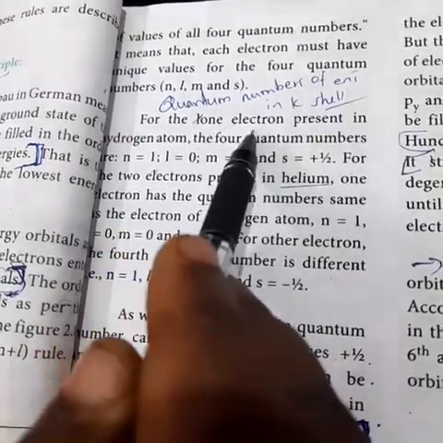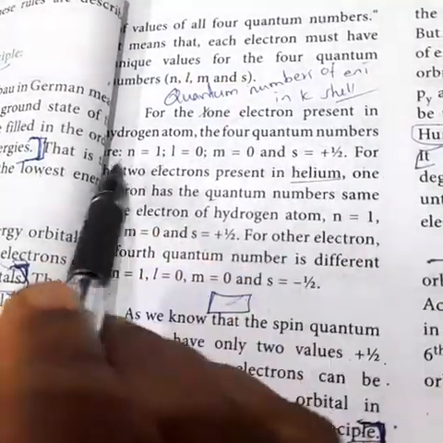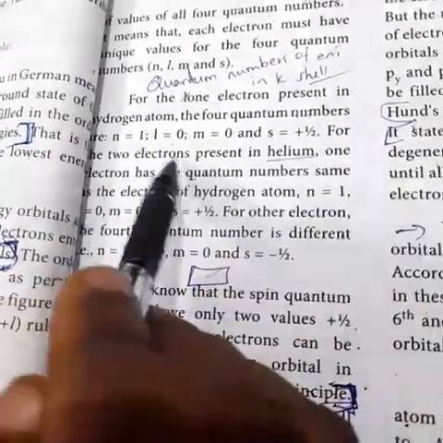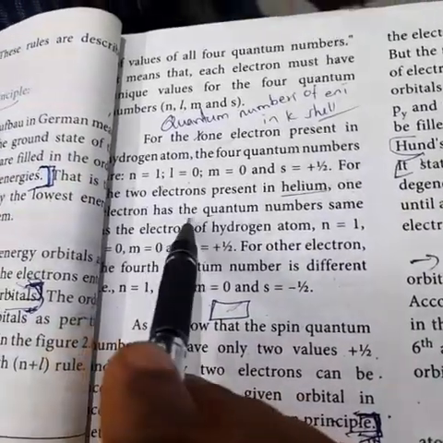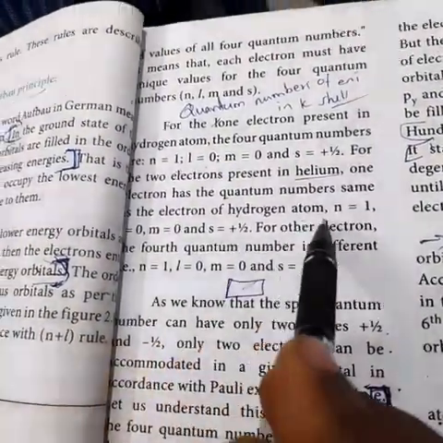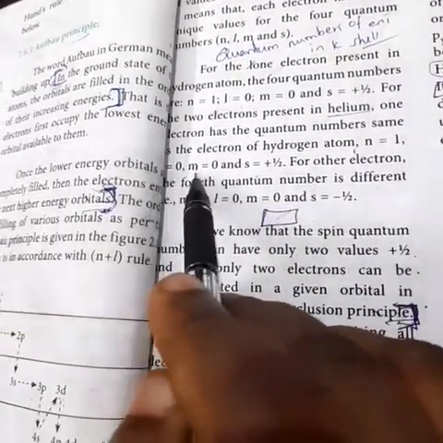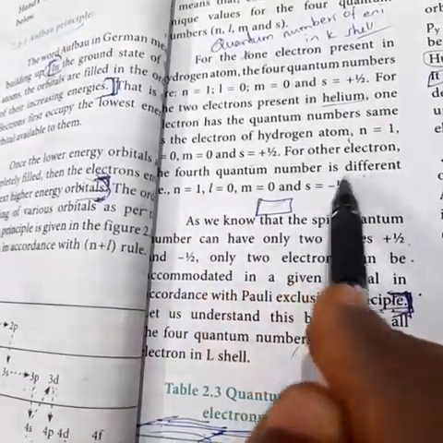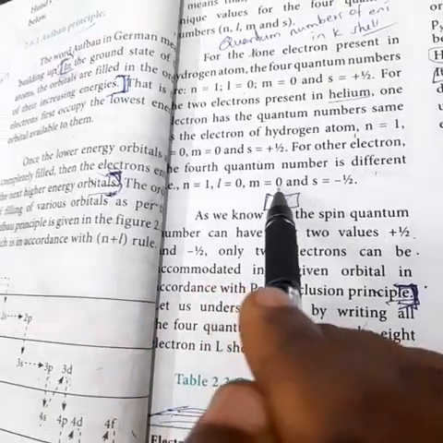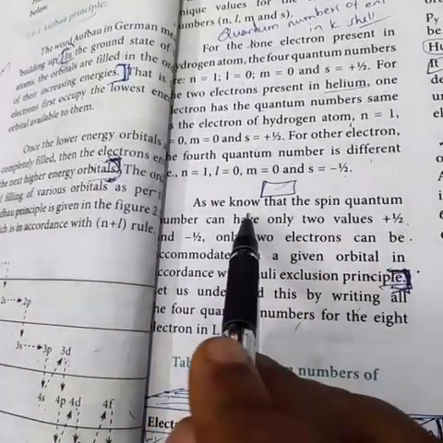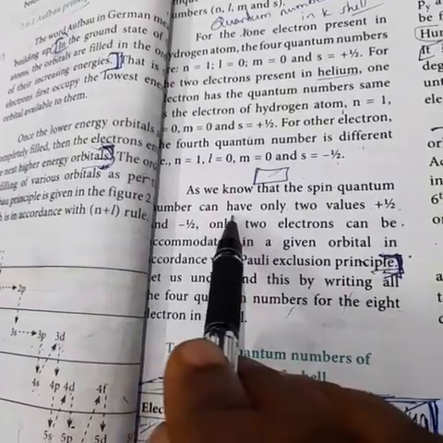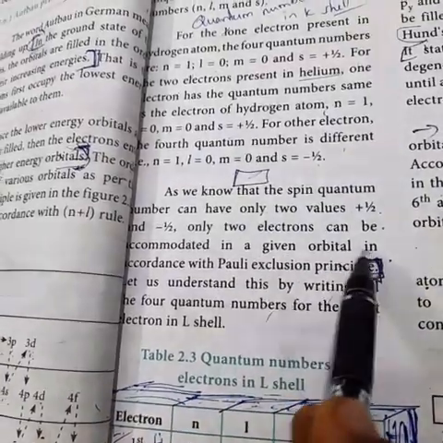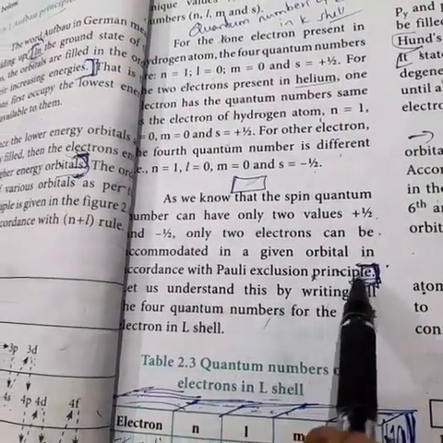For the lone electron, meaning one electron present in the hydrogen atom, the 4 quantum numbers are n is equal to 1, l is equal to 0, m is equal to 0 and s is equal to plus half. For the 2 electrons present in helium, 1 electron has the same quantum numbers as the electron of the hydrogen atom: n is equal to 1, l is equal to 0, m is equal to 0 and s is equal to plus half. For the other electron, the 4th quantum number is different: n is equal to 1, l is equal to 0, m is equal to 0 and s is equal to minus half. As we know that the spin quantum number can have only 2 values, plus half and minus half, only 2 electrons can be accommodated in a given orbital in accordance with the Pauli exclusion principle. Up to here you have to mark.